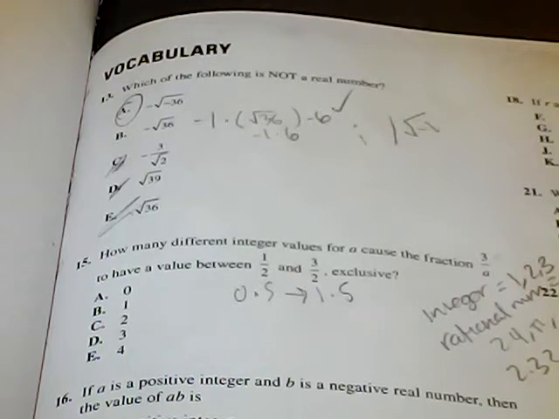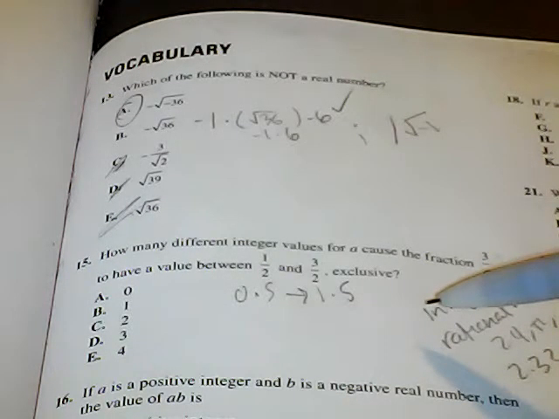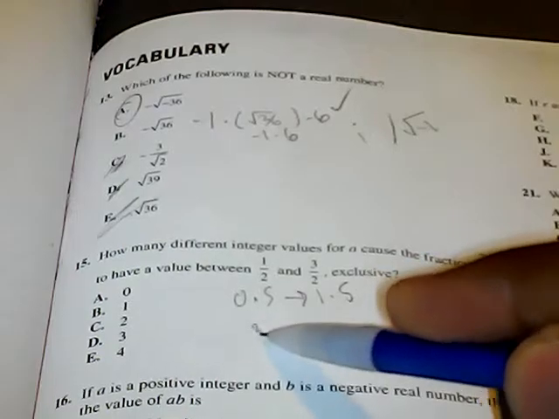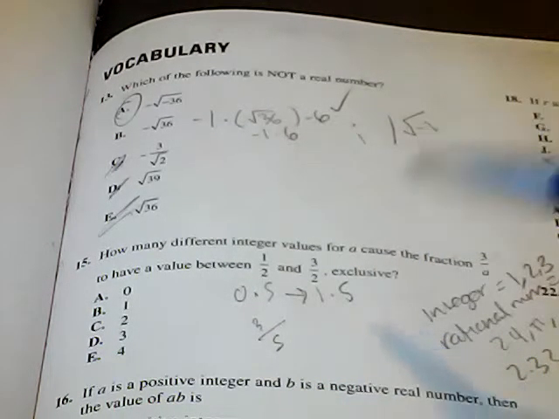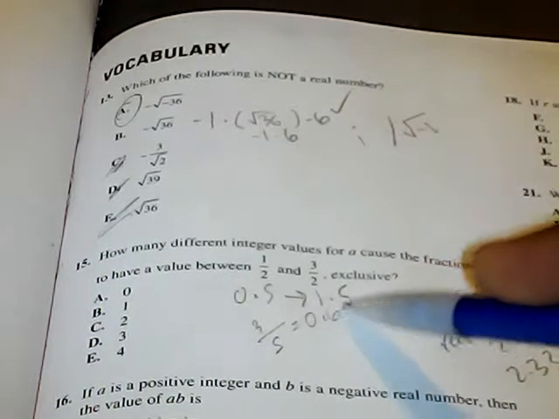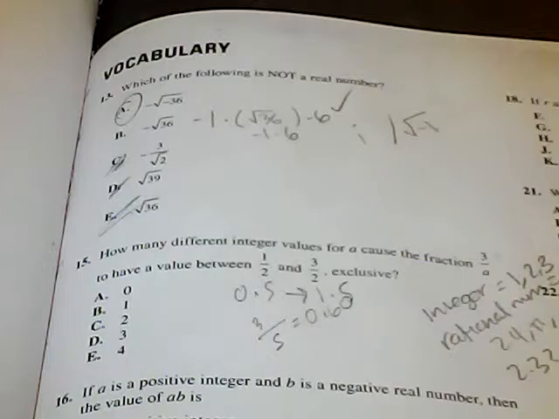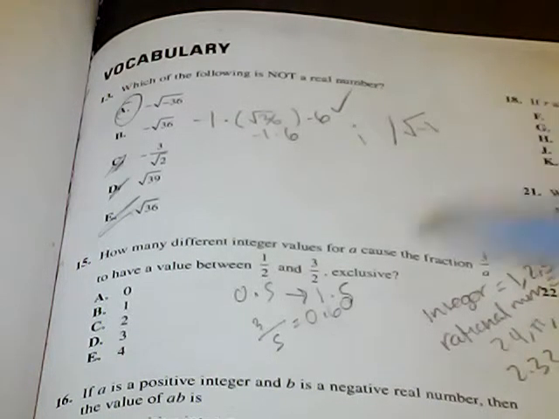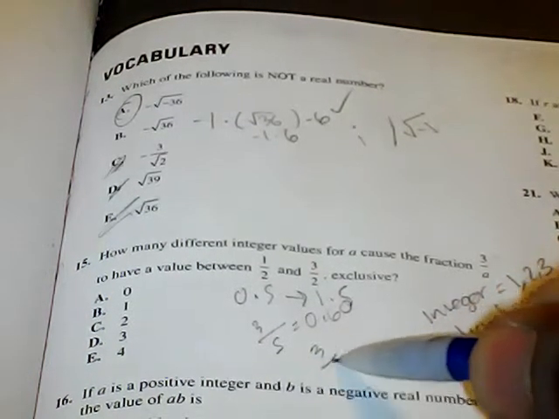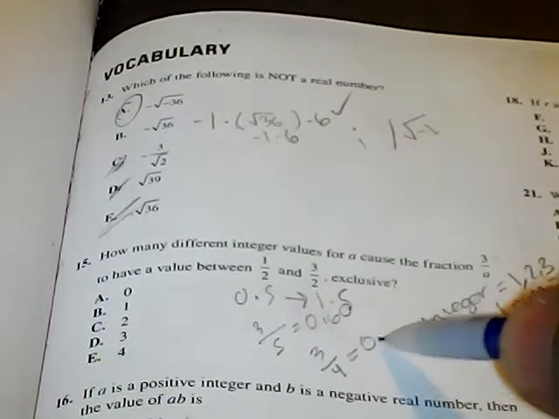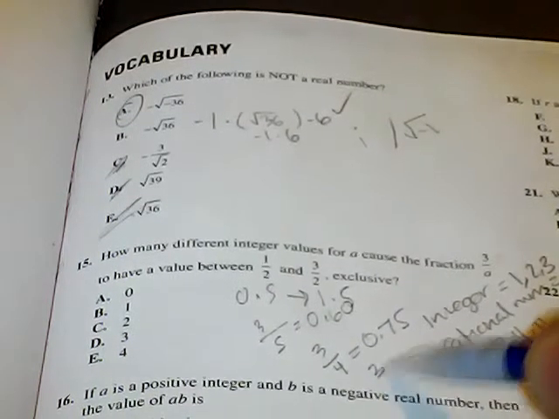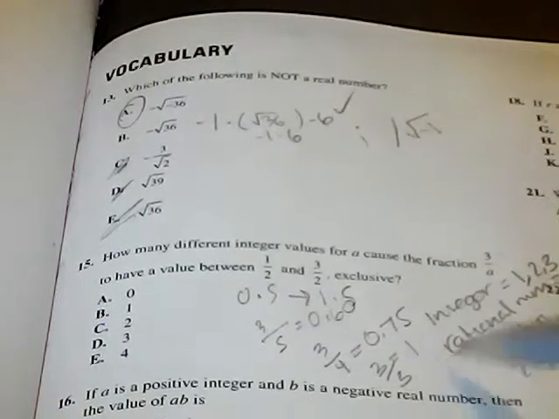So 3 over A. Automatically off the bat, I know that 3 over 5, where 5 is an integer, would equal 0.6. And from here on, practically you just go all the way down, since the more A decreases, the higher this value will become. And once you've hit a value that reaches or exceeds 1.5, you know that the value is too much. So just continuing, you get 3 over 4, which is 0.75. 3 over 3, which is just 1.